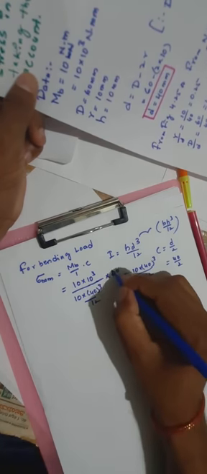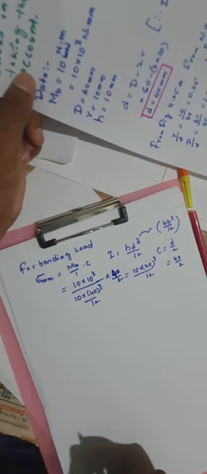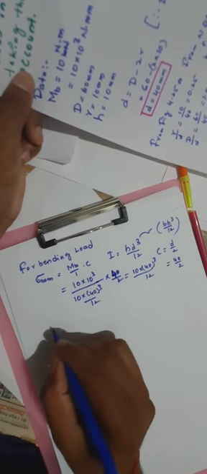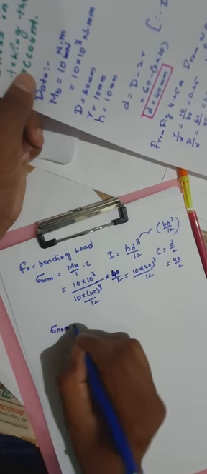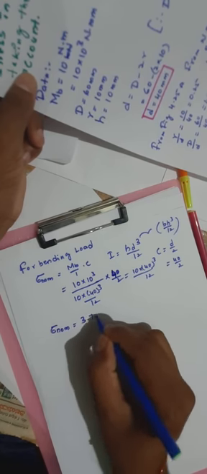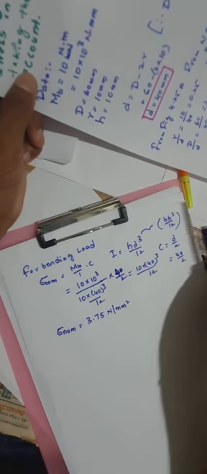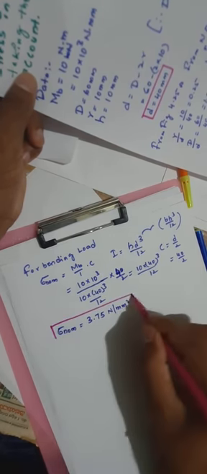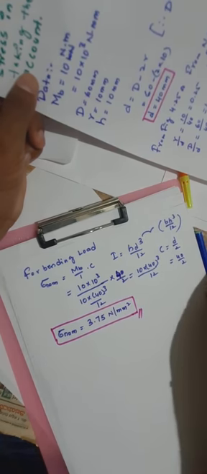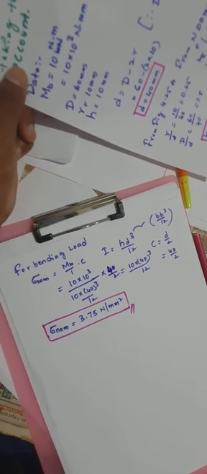If you simplify this whole term, sigma nominal with respect to bending load is equal to 3.75 Newton per mm square. This is what we need to find out.